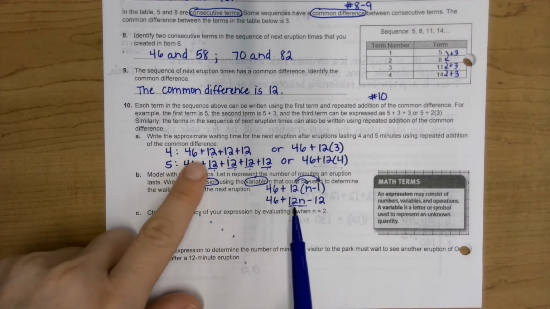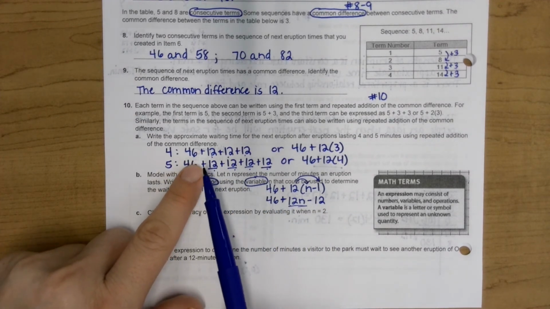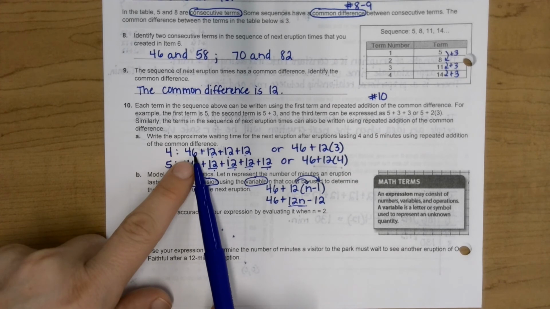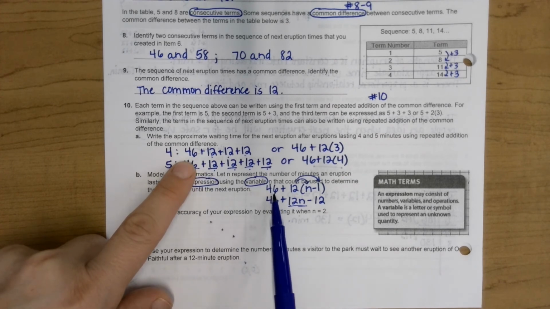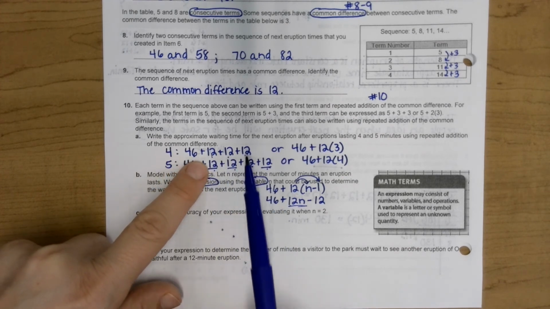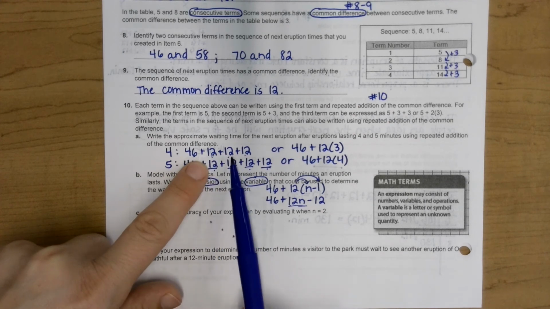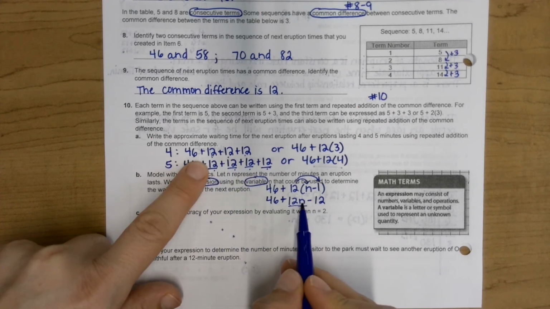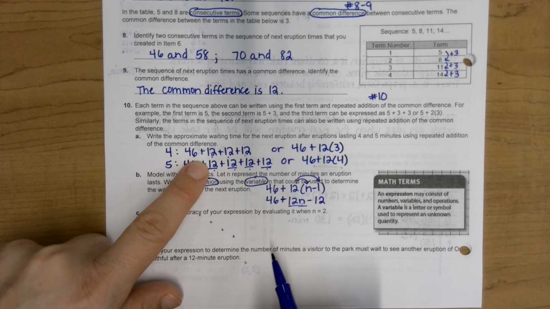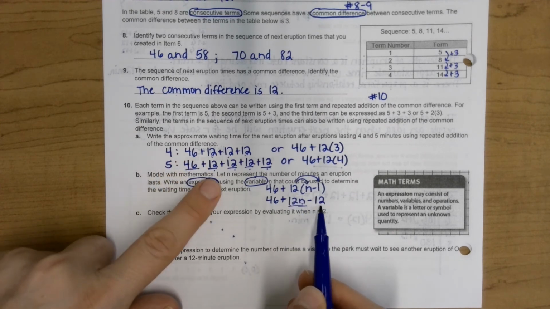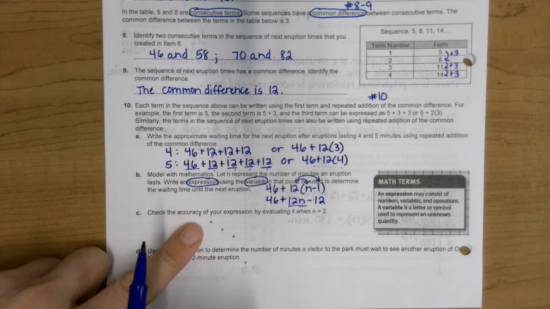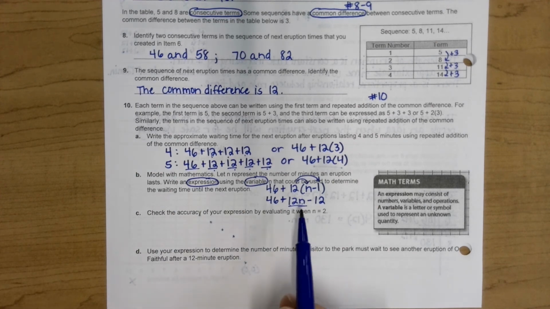So it goes back to what we did up here. Like for 4 minutes, I would put 46, that's this first term, and then I'm adding 12 3 times, or doing 3 groups of 12. So then I would do 3 times 12 in this case. But then I have to subtract a 12 because I already included the 46 the first minute. So this is one equation.